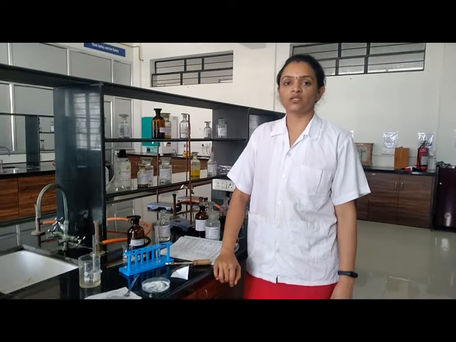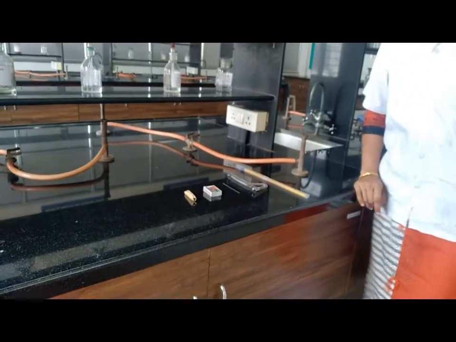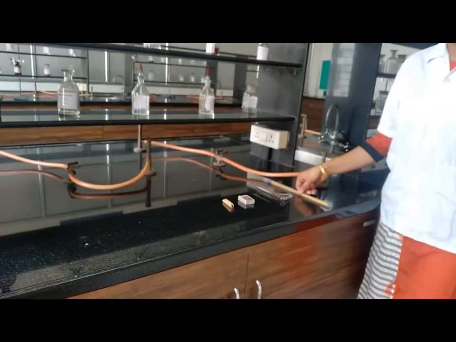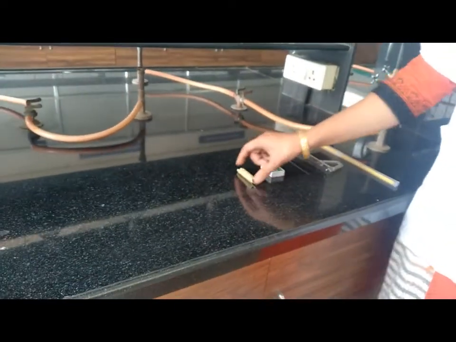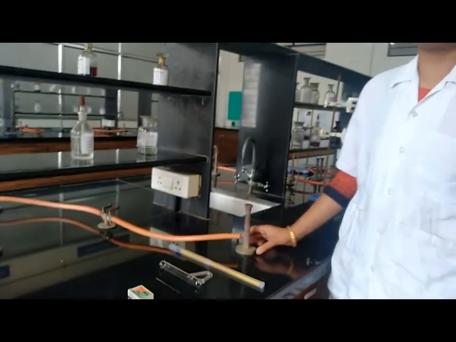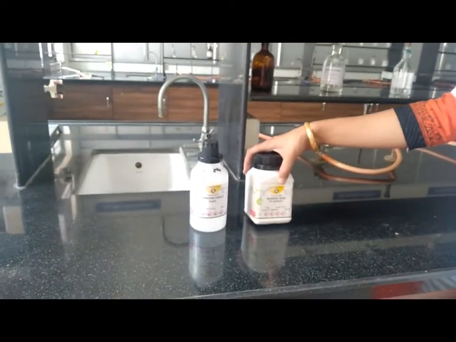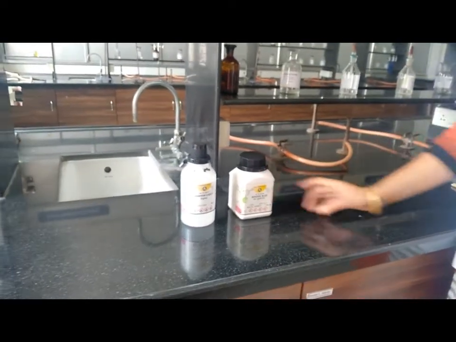Test C, that is determination of melting point, which is useful in the identification test. Let's start with melting point. Let's start with the apparatus required for determination of melting point. First of all, we require a thermometer, Thiele tube, capillary tube, matchbox and thread, and Bunsen burner. And the chemicals required are liquid paraffin and benzoic acid. Benzoic acid is a solid compound which is required for conducting the melting point.